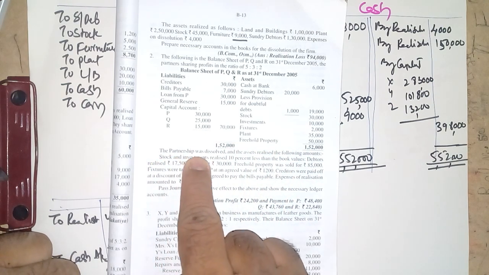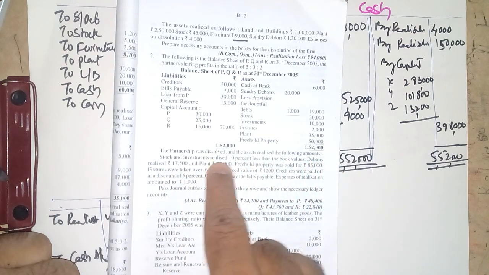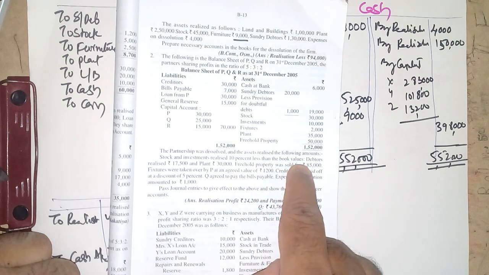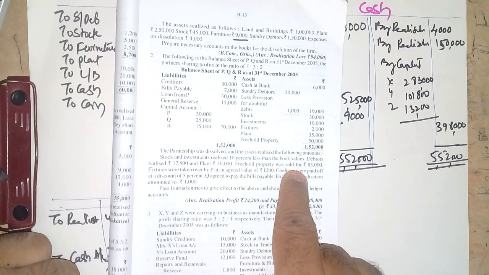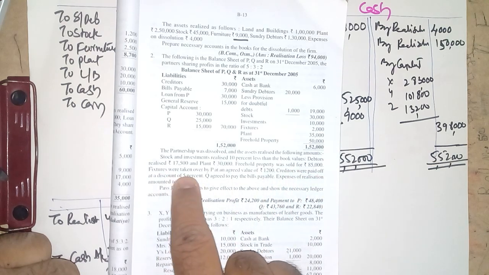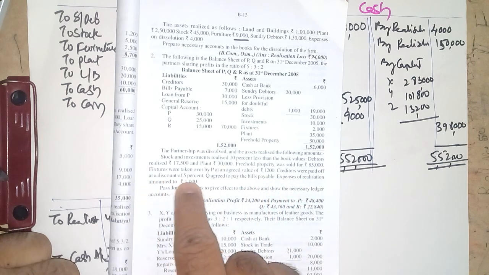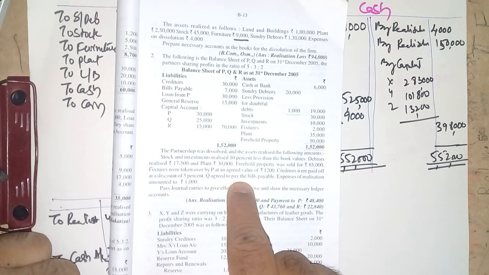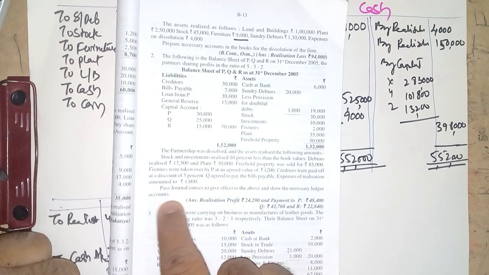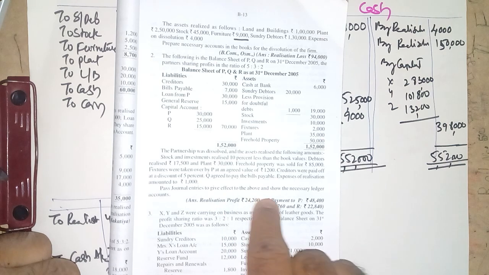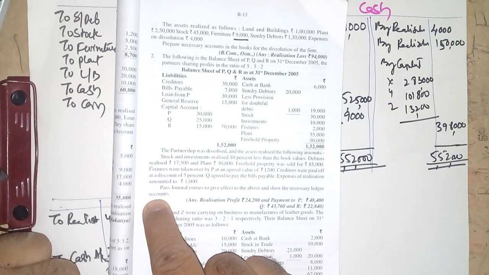Then the partnership was dissolved and the assets realized as follows. Stock and investment realized 10% less than the book value. Debtors realized 17,500, plant 30,000. Freehold property was sold for 80. Fixtures were taken over by P at an agreed value of 1,200. Creditors were paid off at a discount of 5%. Q agreed to pay the bills payable. Expense of realization amounted to 1,000. Pass necessary journal entries to give effect to the above and show the necessary ledger accounts, right?